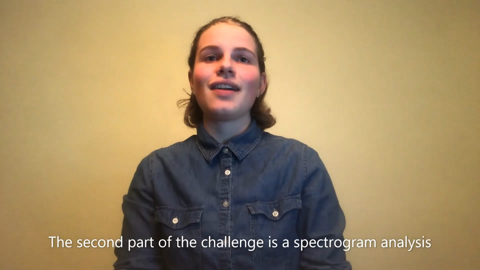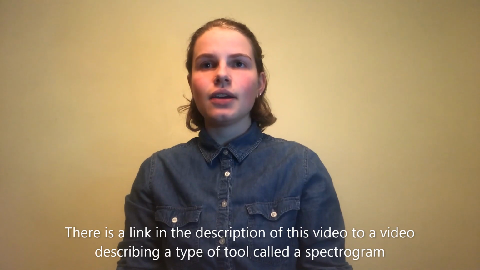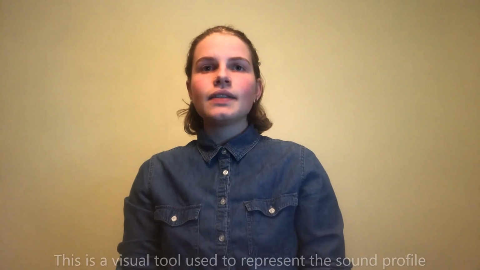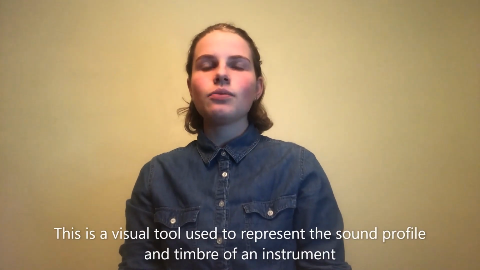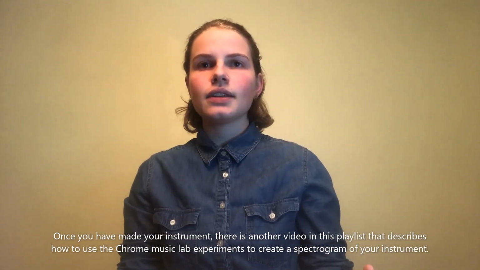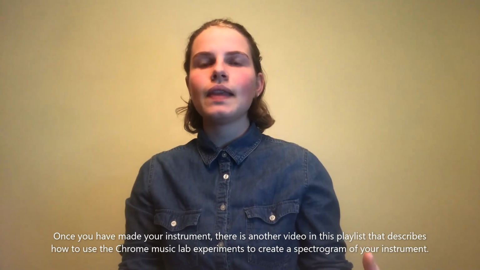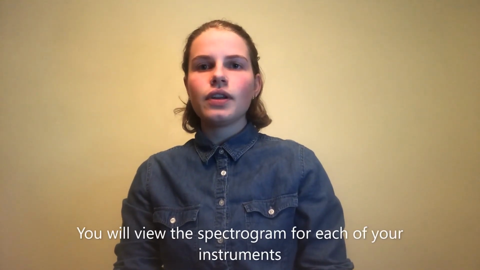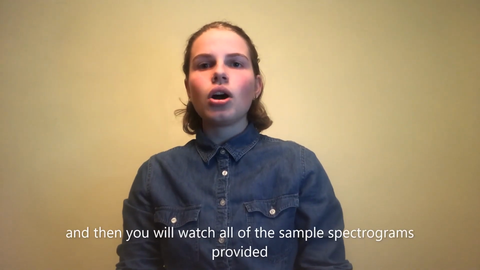The second part of the challenge is a spectrogram analysis. There is a link in the description of this video to a video describing a type of tool called a spectrogram. This is a visual tool used to represent the sound profile and timbre of an instrument. Once you have made your instrument, there is another video in this playlist that describes how to use the Chrome Music Lab experiments to create a spectrogram of your instrument.